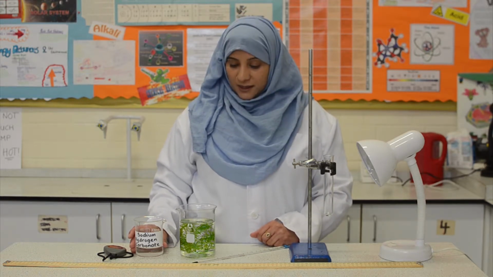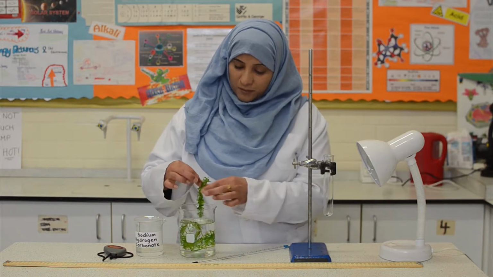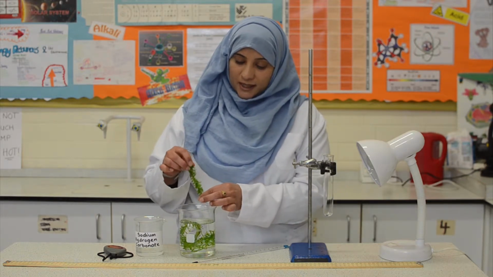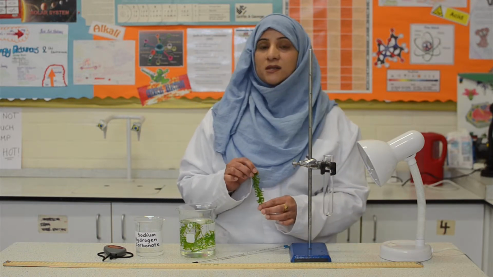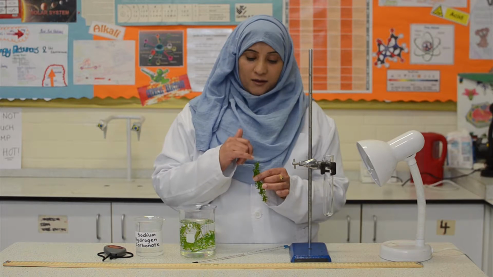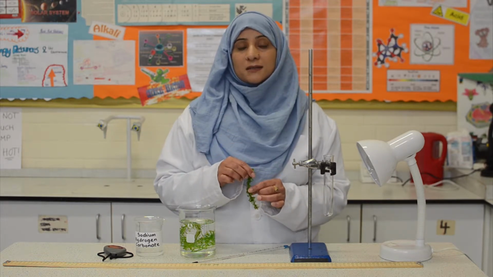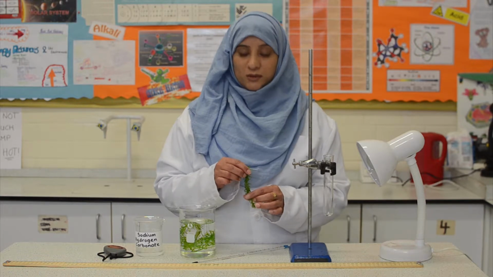So, firstly, we need to take a piece of pondweed which is about 10 centimeters long. Now, I have cut this pondweed from the top at an angle so that we can get a consistent stream of bubbles.